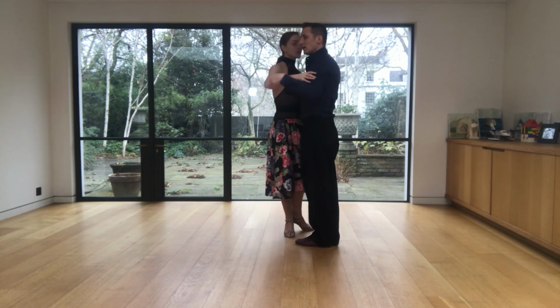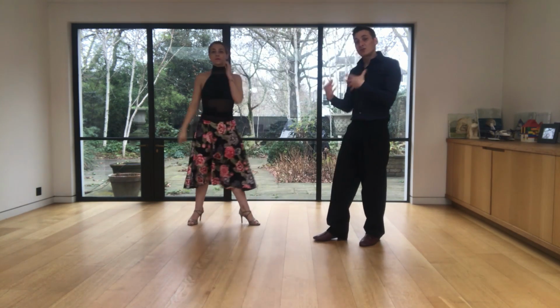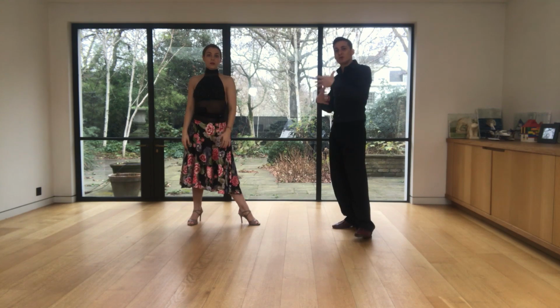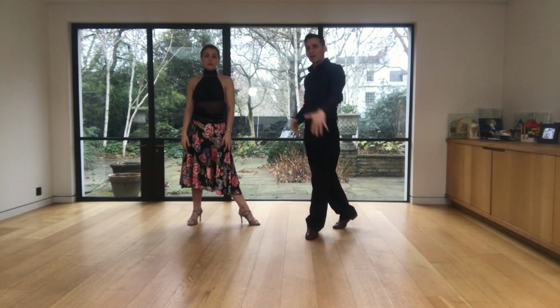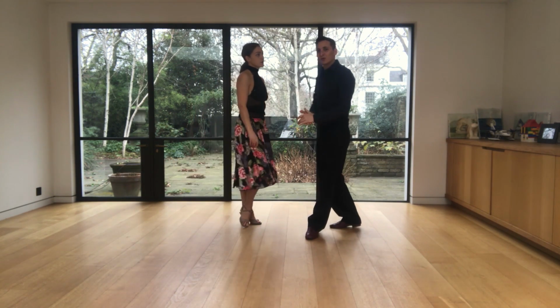This is a nice way if in the middle of the circular movement the music slows down and you want to express the pose with the parada. It's a very nice resolution.